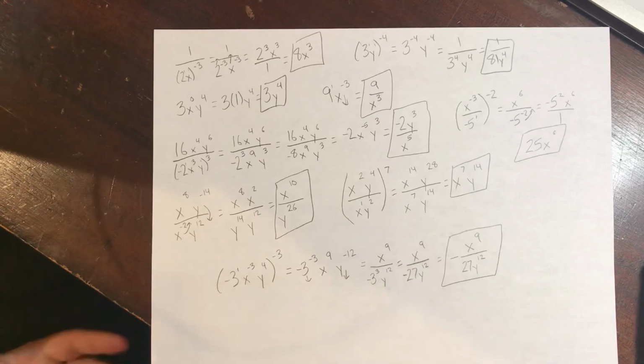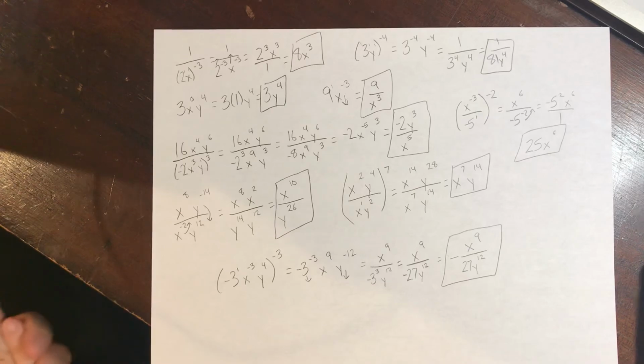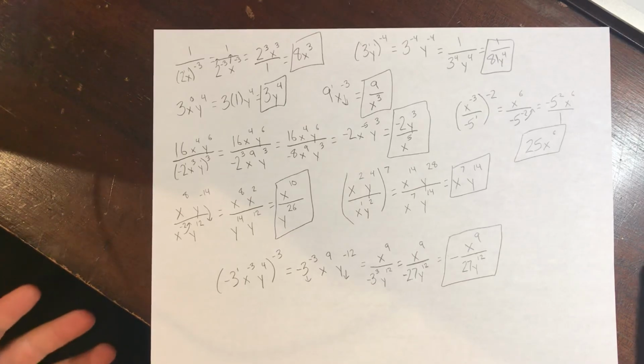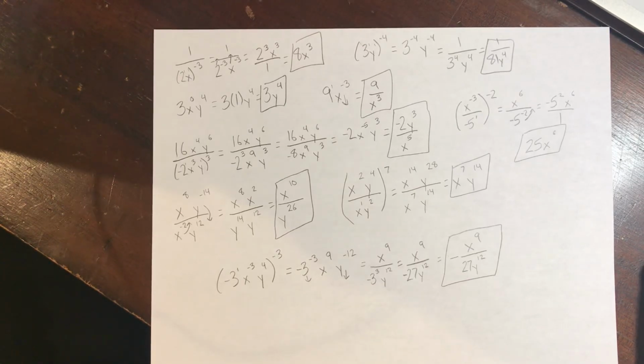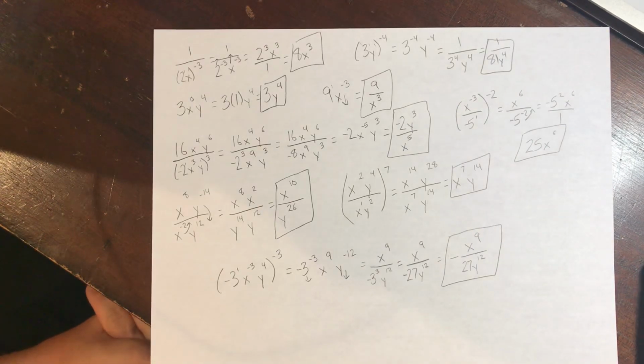So this is just some practice problems that puts all of our laws of exponents together. There is more you can do from here, but this is just kind of a baseline entry level, really starting to apply multiple rules at one time. But yeah, hope everything went well. Hope you tried to work the problems, and hope this helped you out with your exponents.